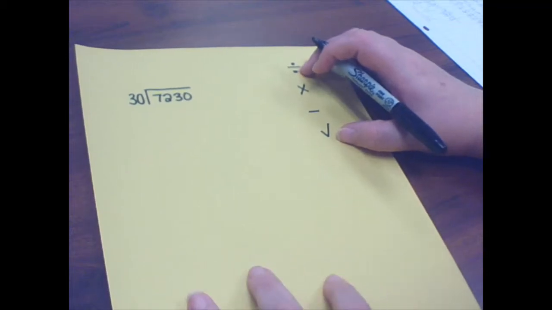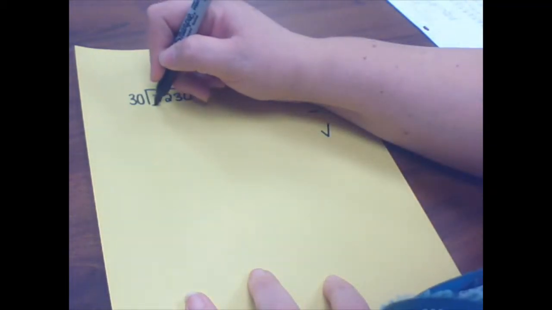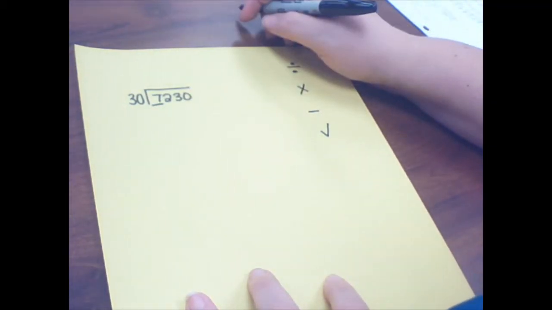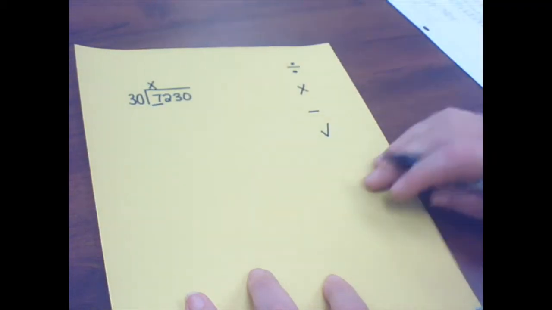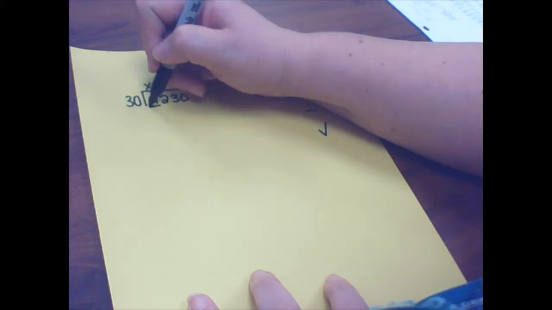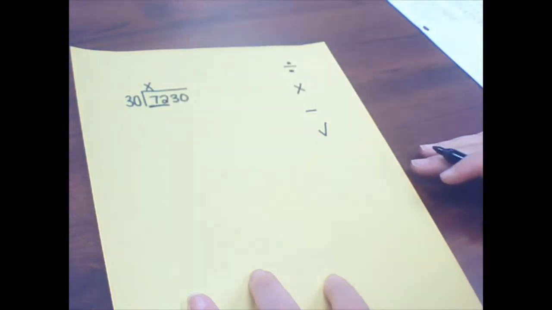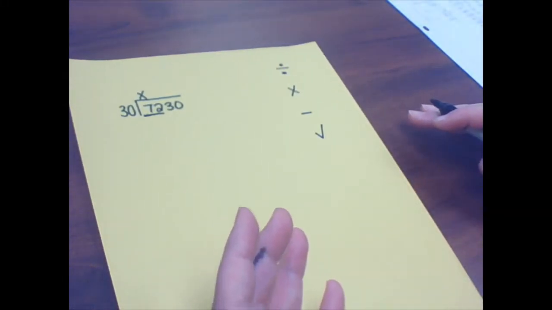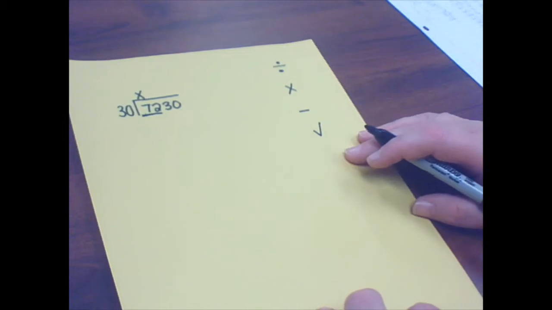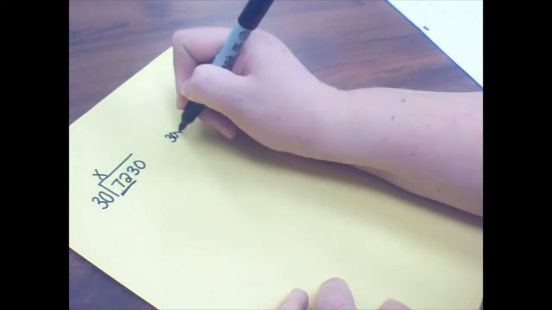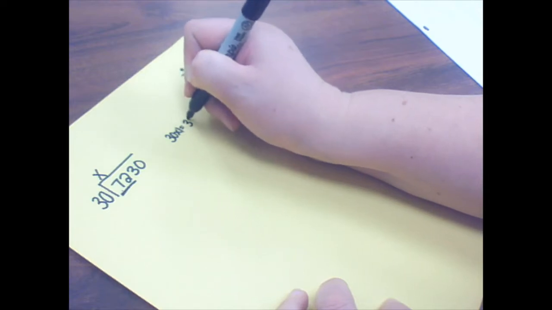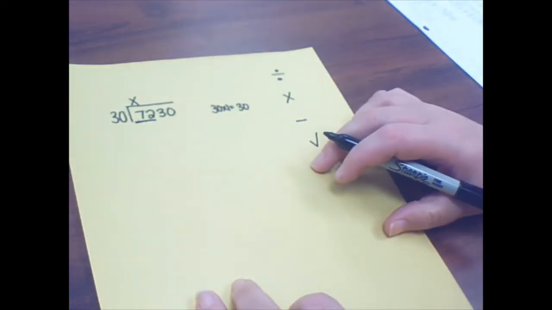So just like before, you're going to see, can 30 go into 7? And we know that it can't because it's too big. That does not work. Can 30 go into 72? Well, of course it can because it's less than 72. So we still have to write our facts out. So we're going to do 30 times 1 is 30. Remember, I have to get to 72.